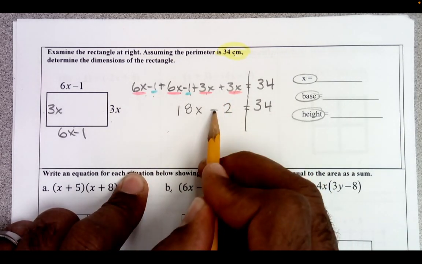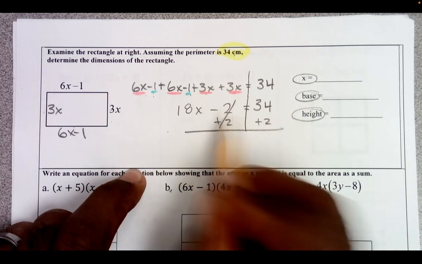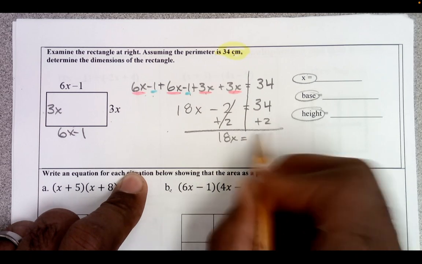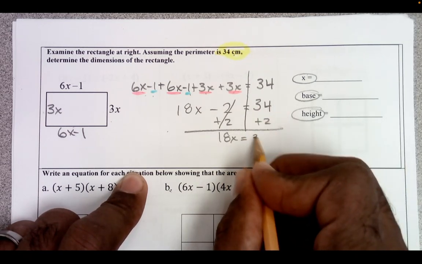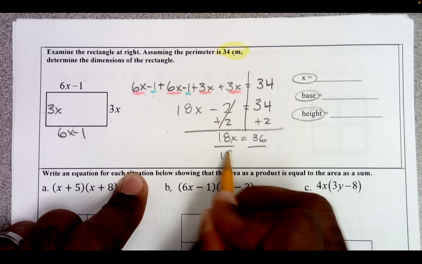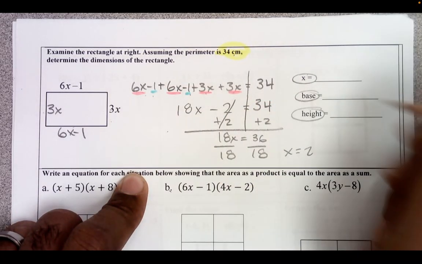So now we're going to add 2 to both sides, to isolate x and get it by itself. So we bring down the 18x equals 34 plus 2 now. Next, don't forget to add these up. That's 36. And then what's the last step? Divide by 18. Okay, so x equals 2, but we're not done.